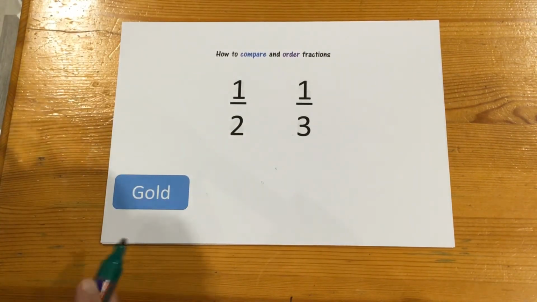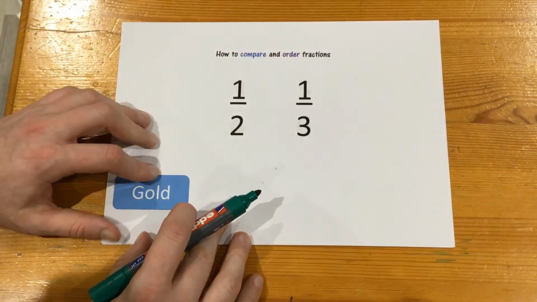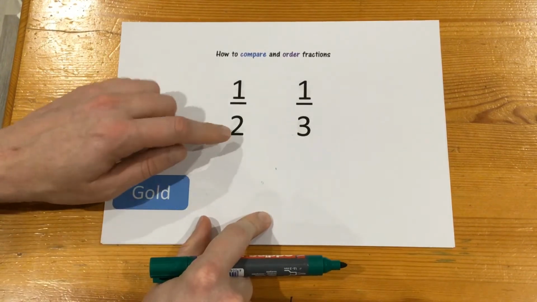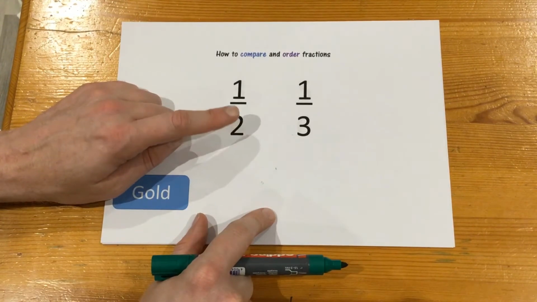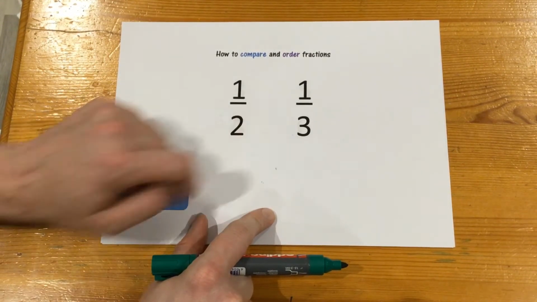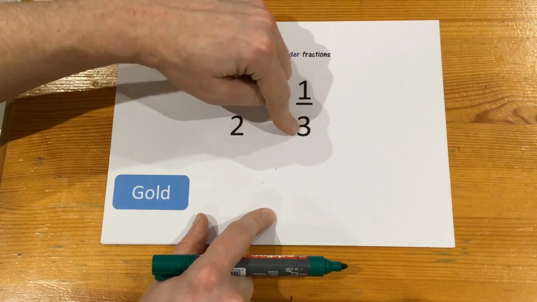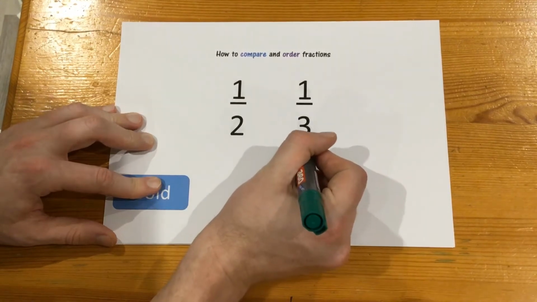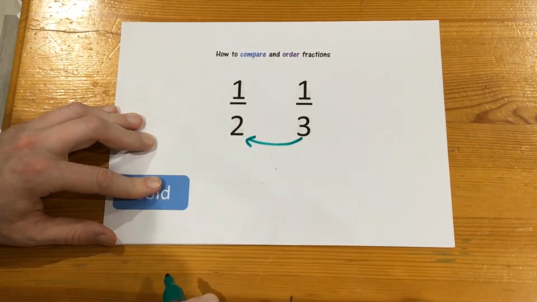Let's look at another gold. Now this time, it's 1/2 and a third. So I can tell that my lowest common multiple, my lowest common denominator, which is the lowest common multiple of 2 and 3, is 6. And I can check that by doing 2 times 3 is 6. All right, but I'm going to do the cross multiplying to show you how this works.